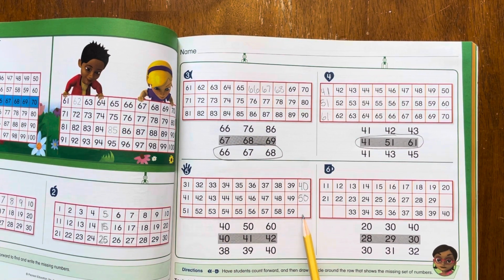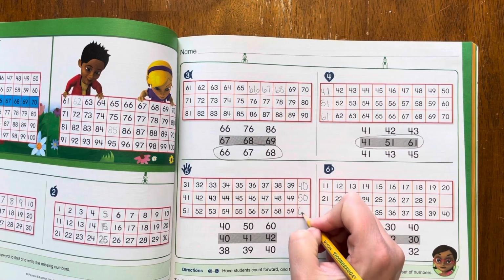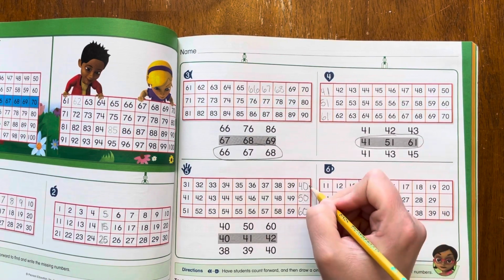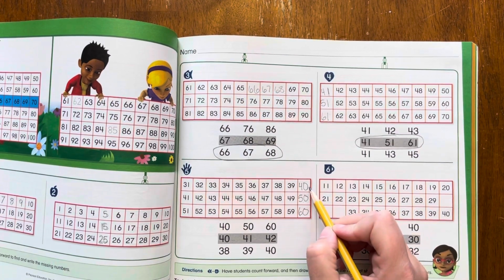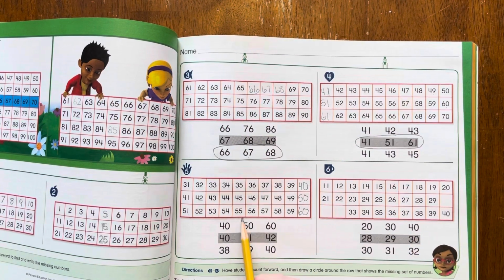All right, and then what do you think this number will be? 58, 59, 60. And we can even count by tens. 40, 50, 60. So our numbers that we're missing were 40, 50, and 60. Let's circle them.